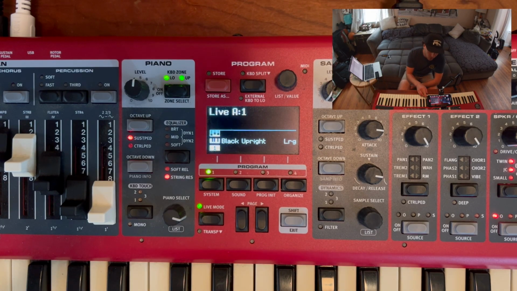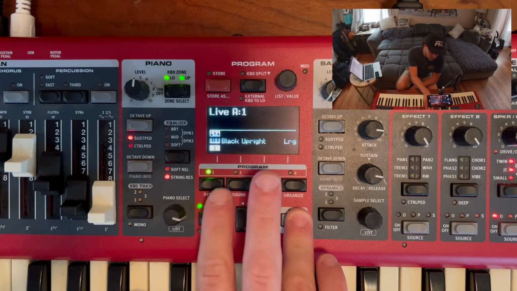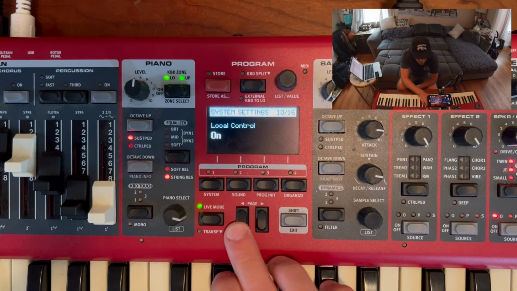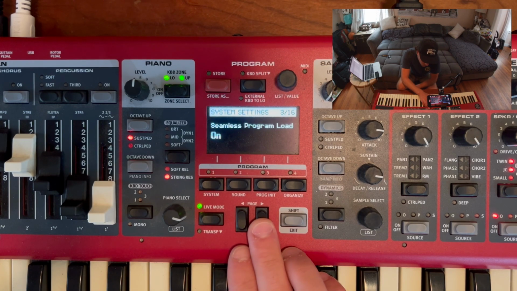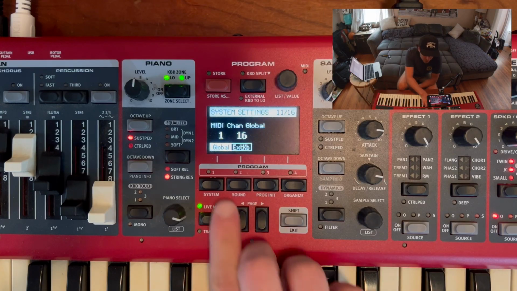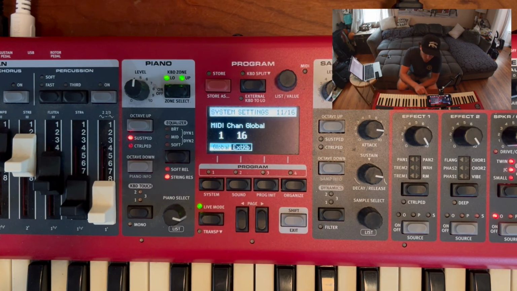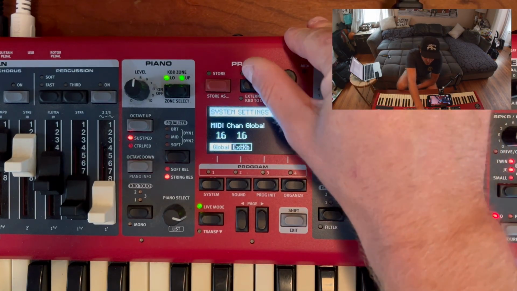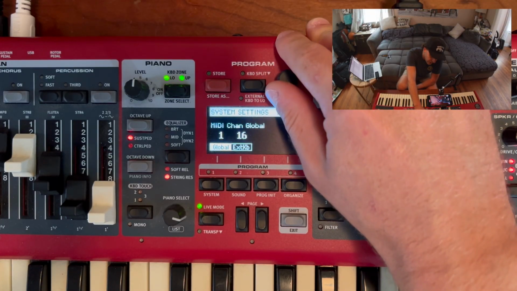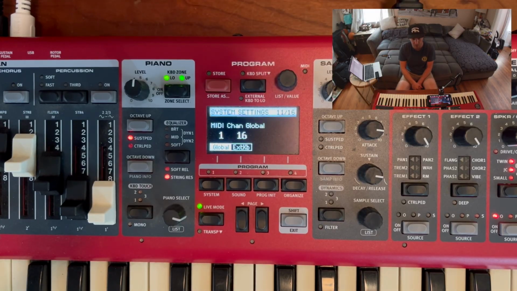Let's dive right into the Nord. There will be some important settings that we need to set up first. I'm going to press Shift and Program 1, which is System. I already have it loaded here, but you can use this button to toggle over. We will look for MIDI Global Channel. This global, not the external, is what we're focusing on here. You can set it up to 16 channels, or you can turn it off. We are going to leave it at channel 1 for the sake of this example.